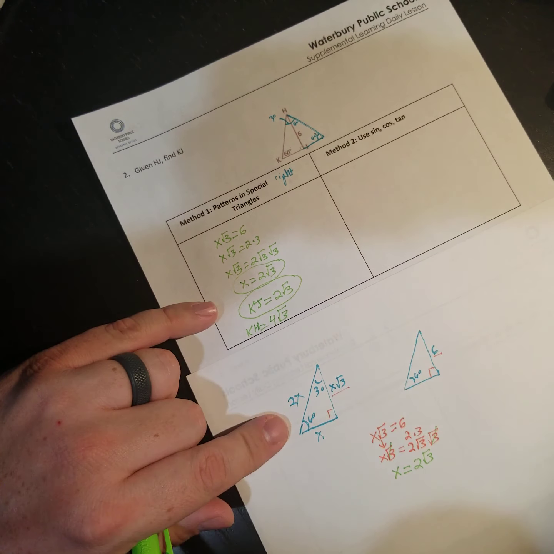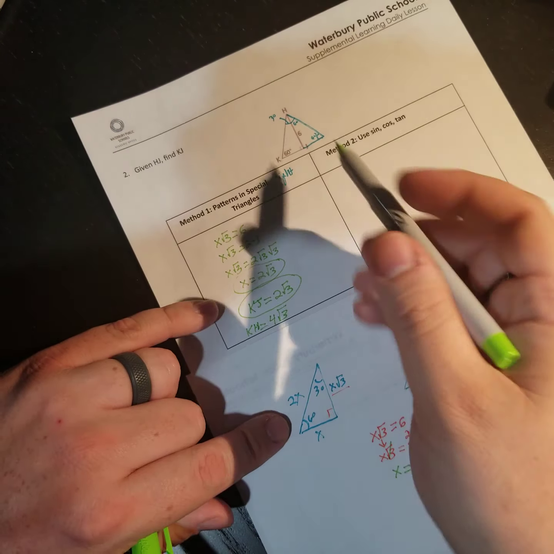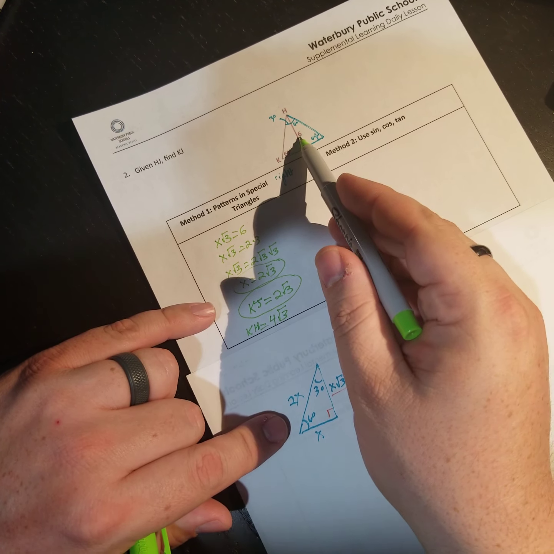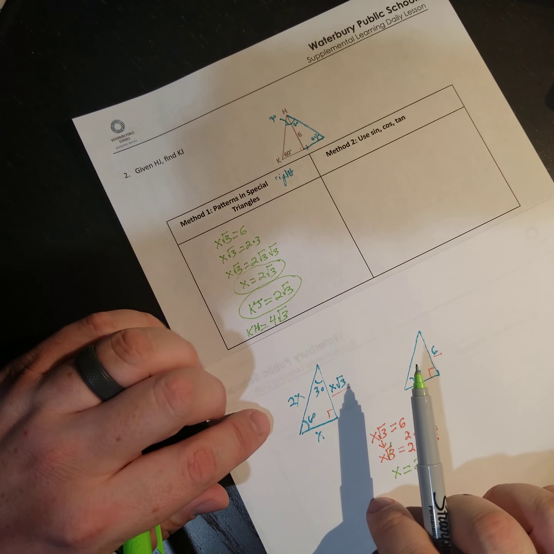Why did I go and do KH in addition to KJ? Because you're not always going to be asked that. You might be asked this. You might be given this and be told to find this, or given this and be told to find this. Any which way, shape, or form.